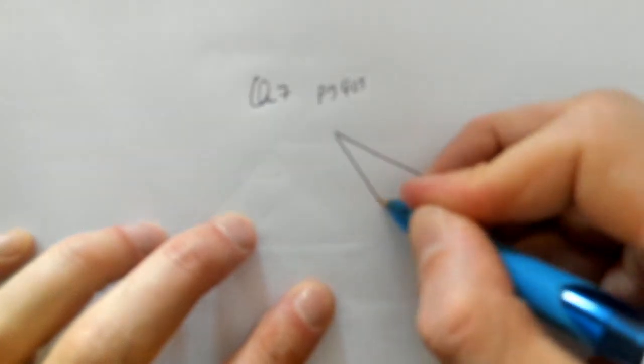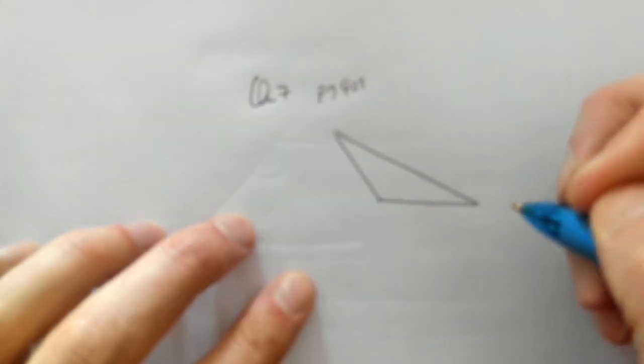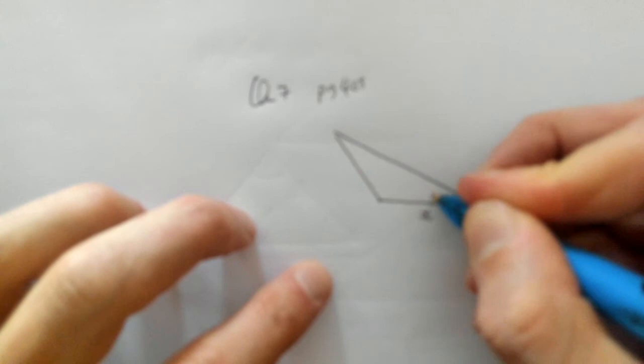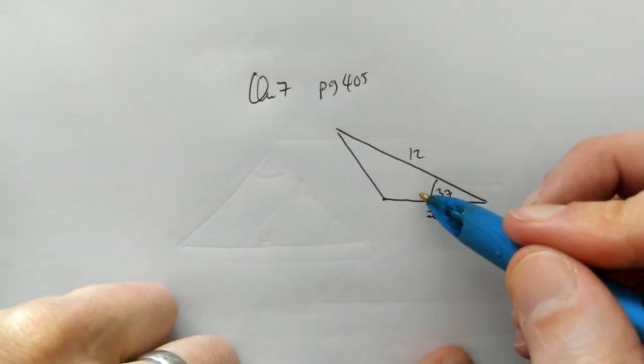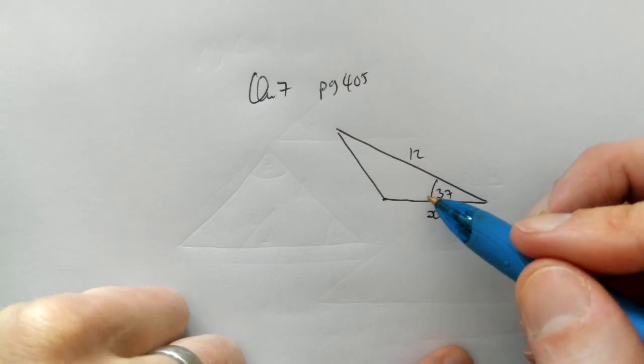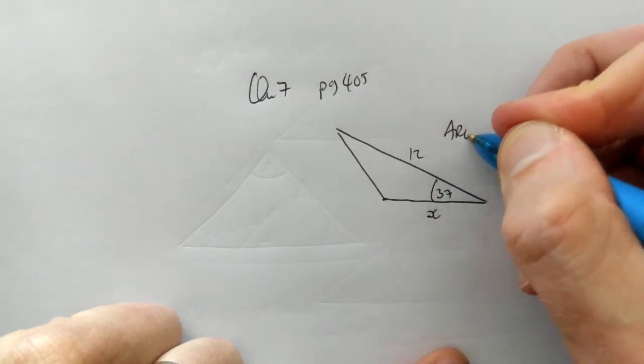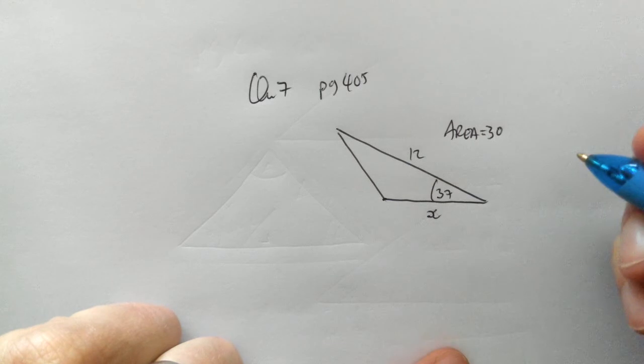Right, so if I go to question 7 on page 405. We're using the same rule, a bit more problem solving I suppose, just different information. We have a triangle, I have x, I have 37, and I have 12. And I'm also given in the question, sorry about the camera, that the area is equal to 30.